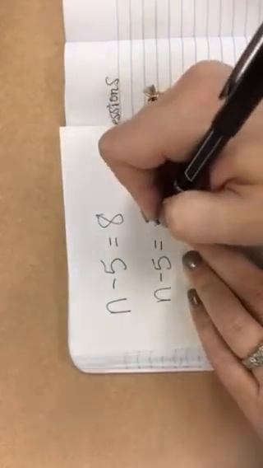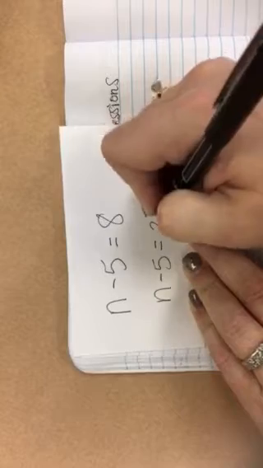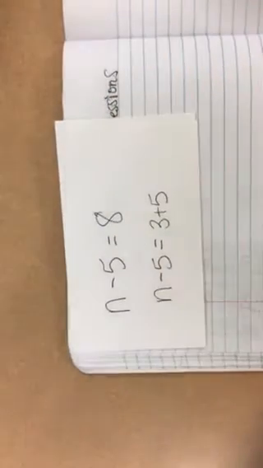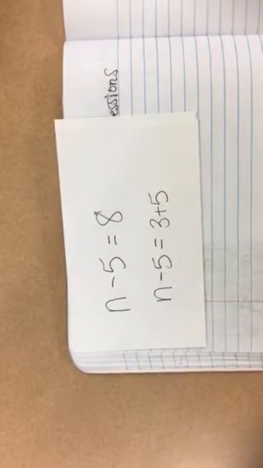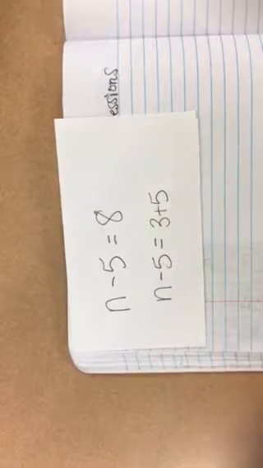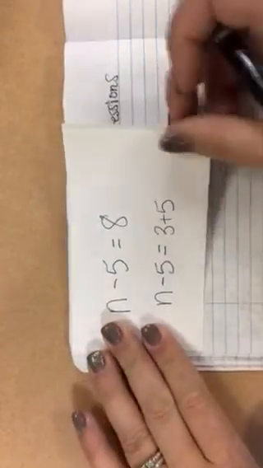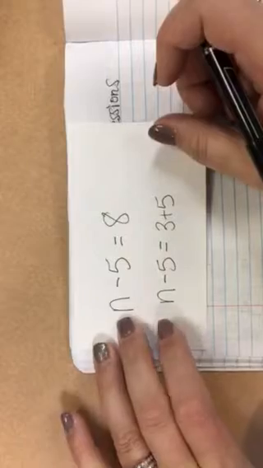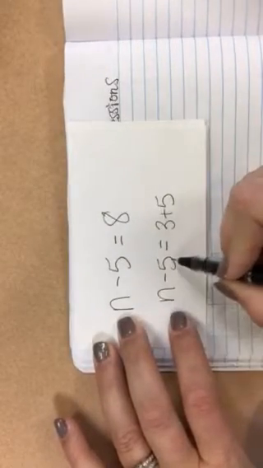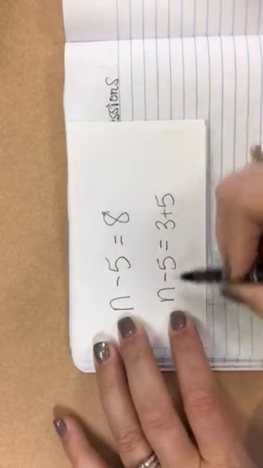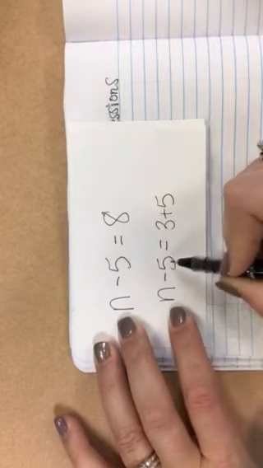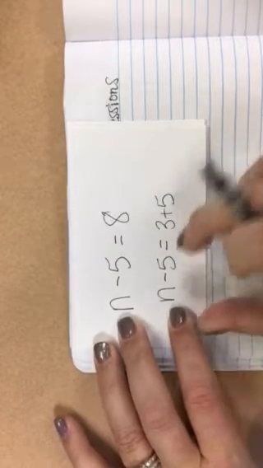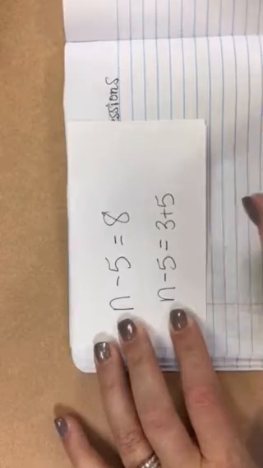N minus 5 equals 3 plus 5. Oh, n wouldn't equal 3, sorry. N would equal 13, not 3. Here, it would equal 3 plus 5, because if this is 13 and it equals 8 and this equals 8, they both have a value of 8.